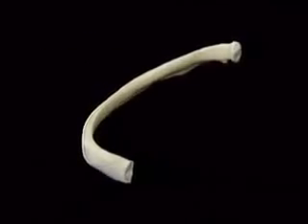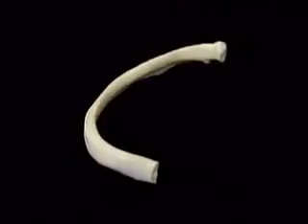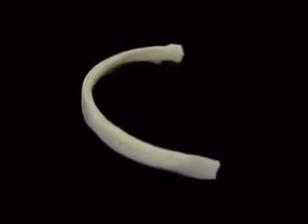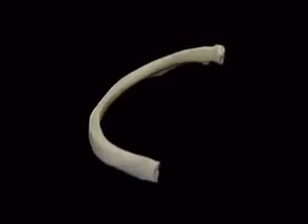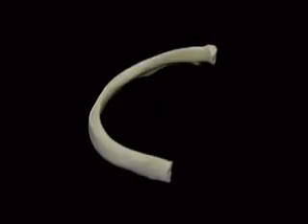At the front, the end of the rib is hollowed out for the attachment of the costal cartilage. The outer aspect of the rib is smoothly curved. Its inner aspect is marked on the underside by this groove, in which the intercostal vessels and nerve run.